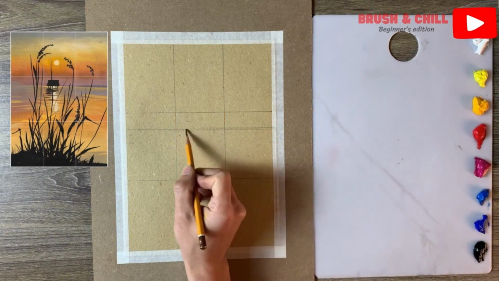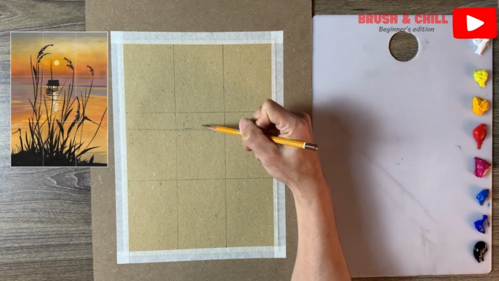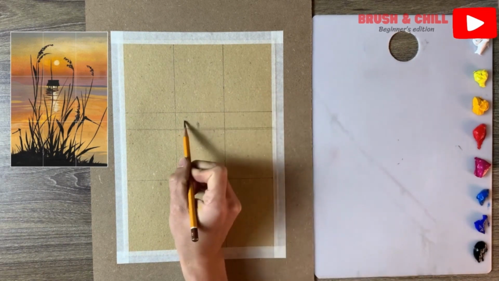Next, we need to determine the position and size of the houses based on their proportions relative to the grid and how they interact with the horizon line we just drew.